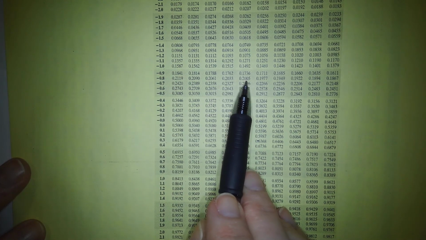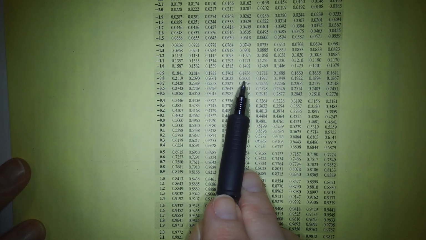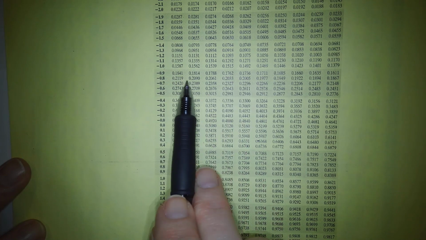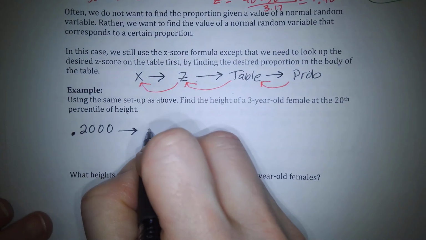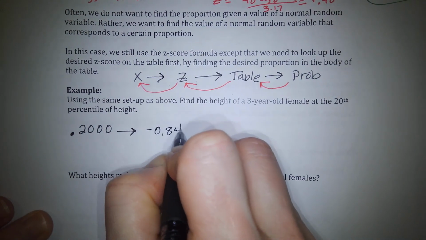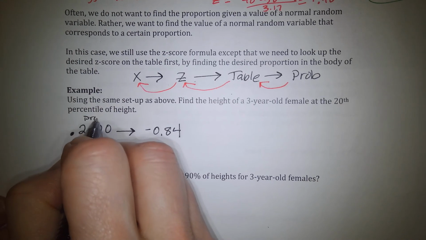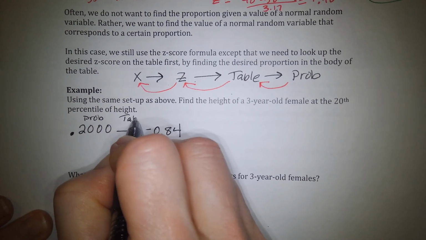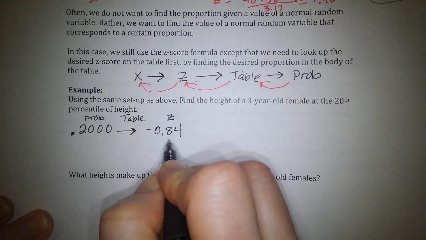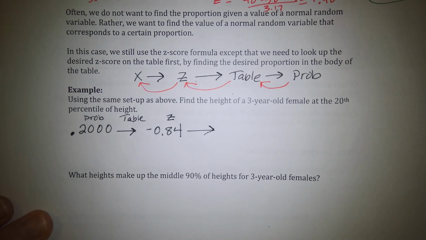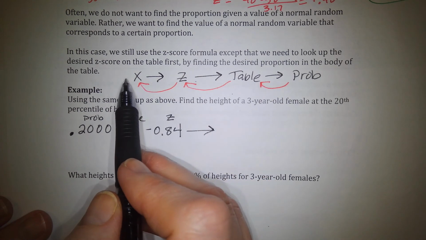This number, which is closest to a 0.2 probability, has a z-score of negative 0.84. So my z-score is negative 0.84. So I had the probability, I went to the table to find the z-score. Now I convert that z-score into an x.